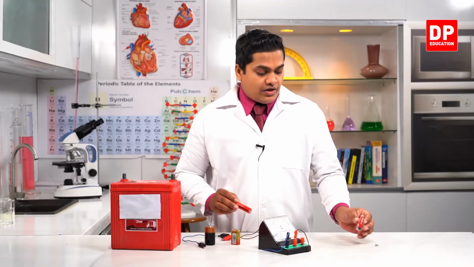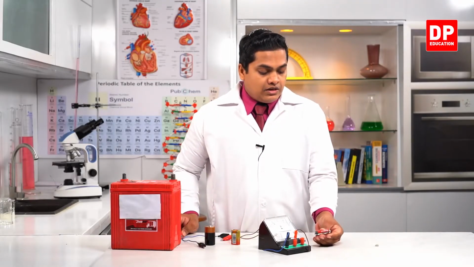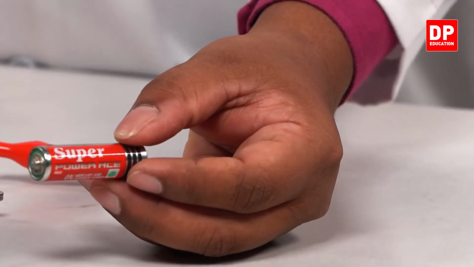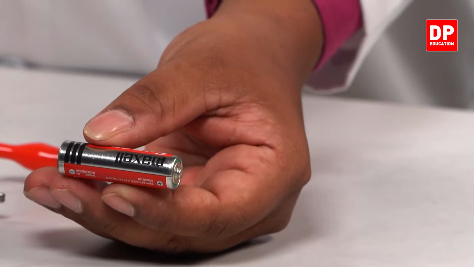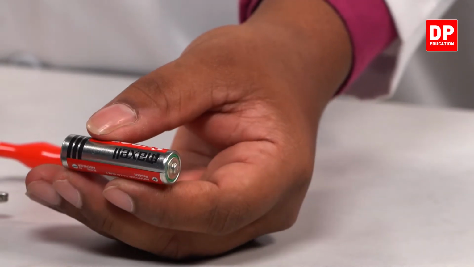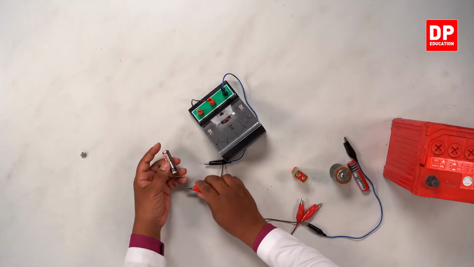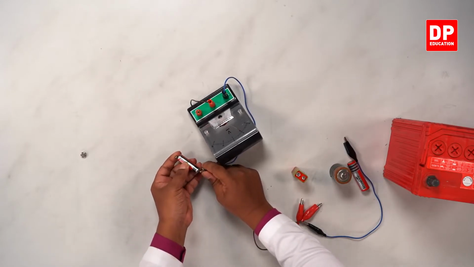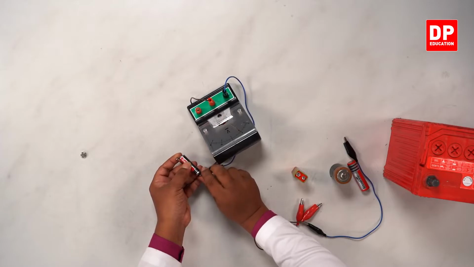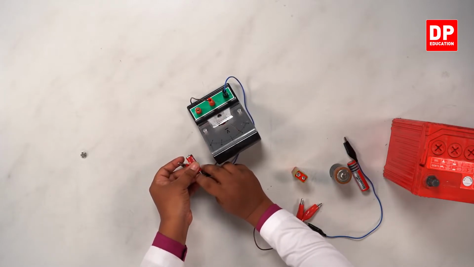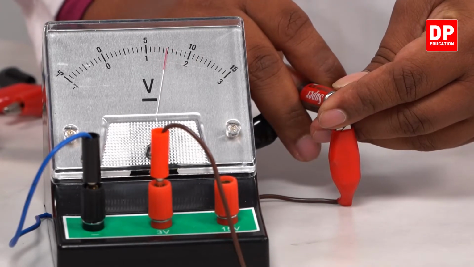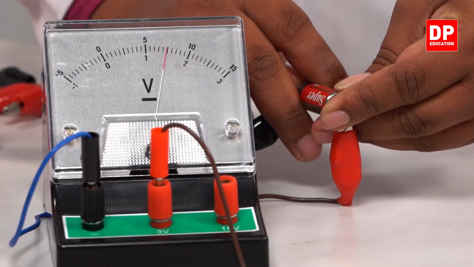Right. Now the next one. The dry cells that we use in our remote controllers, the AAA size batteries. We'll see how much is the potential difference in this one. Here, once again it runs to 1.5 volts.